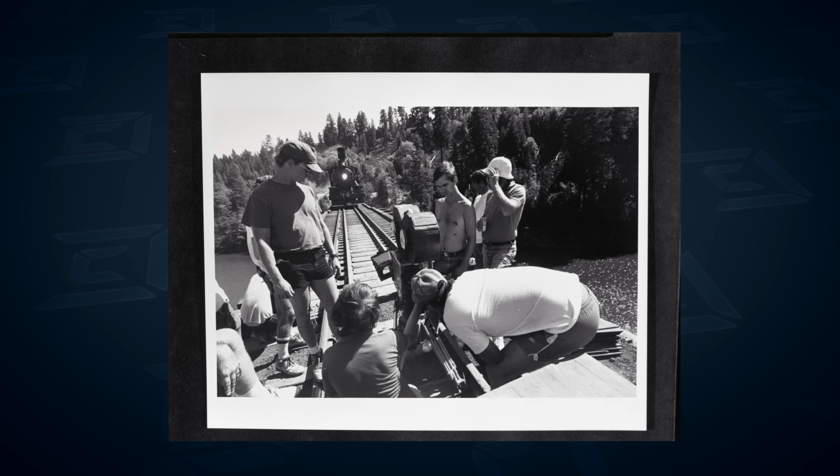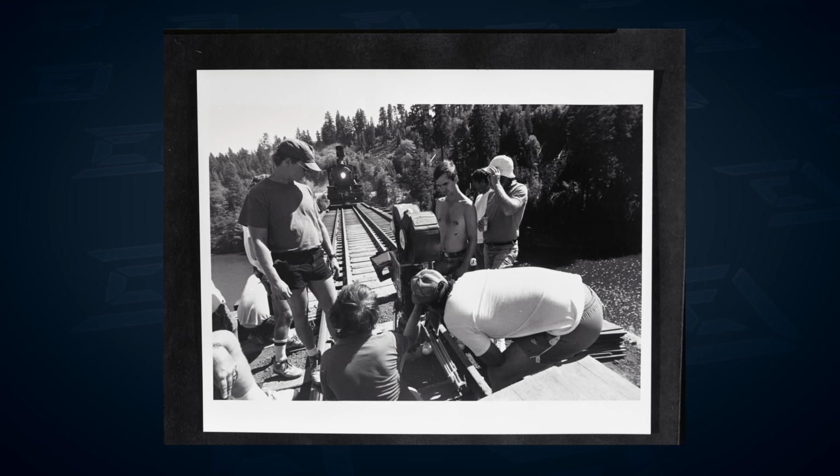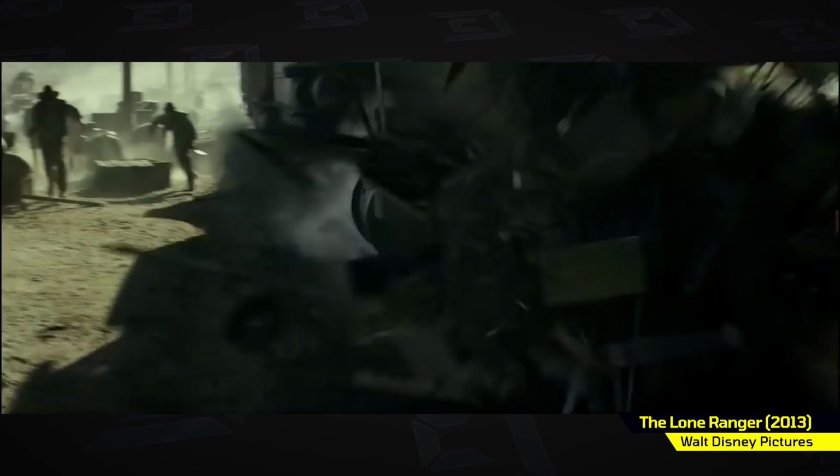We have the VistaVision cameras sitting on the railroad tracks. Did he end up hitting the camera with the train? He smashed the camera with the train? Totally crushed the lens and the front mount of the camera.